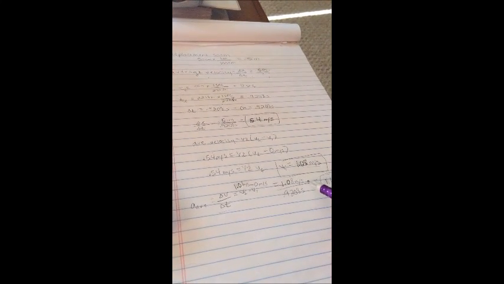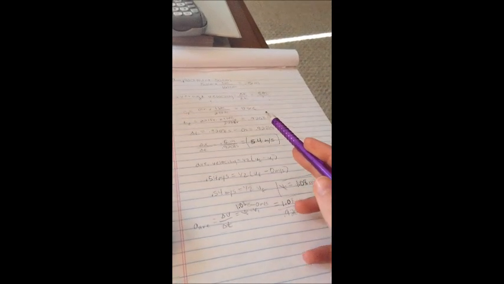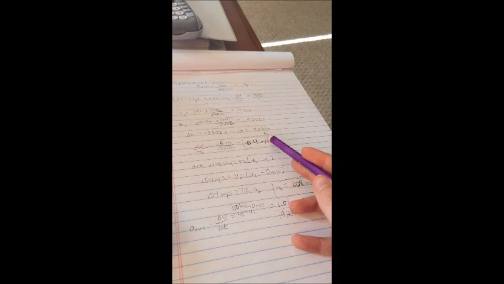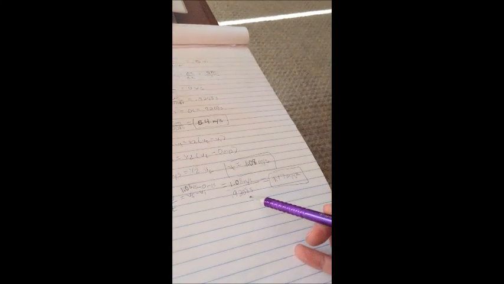So subtract those two, we get 1.08 meters per second for our change in velocity, and we already knew change in time from above to be 0.9208 seconds down here. And when you divide those two, our average acceleration is 1.17 meters per second squared.